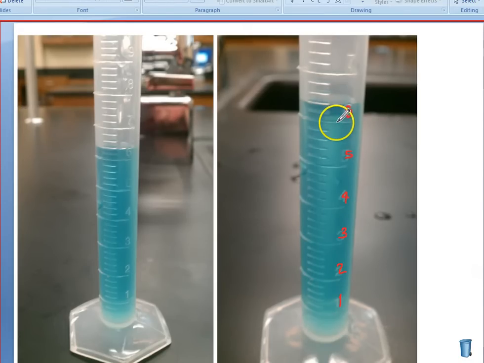If each line were 0.2 milliliters, this would be 6.2, 6.4, 6.6, 6.8, 7. So that is what those lines represent. Since my water line stops right here, I can tell that I have 6.4. It's right at that line. So I'm going to say 6.40 milliliters.